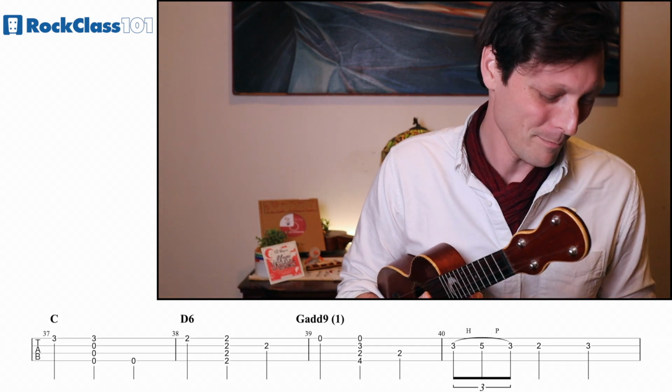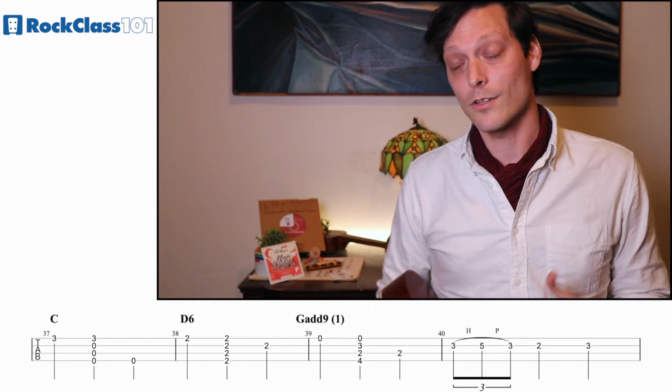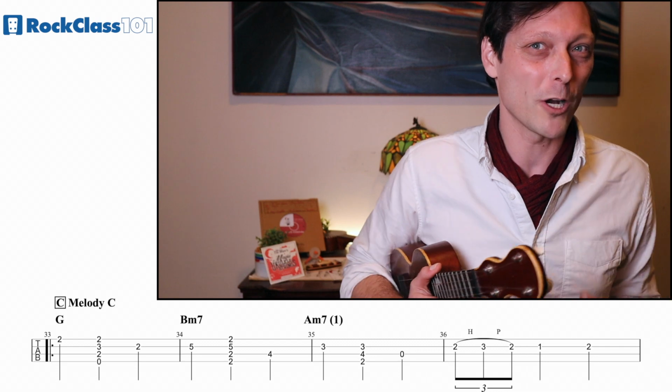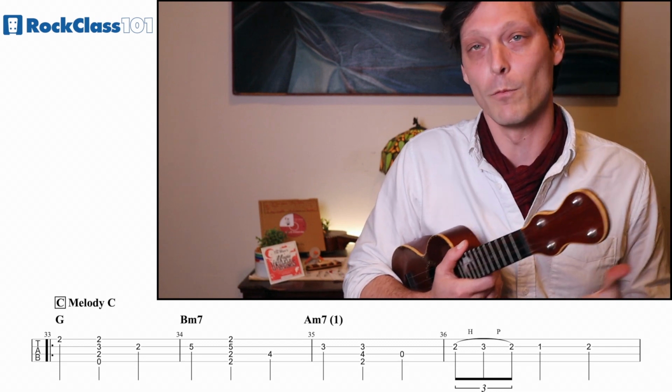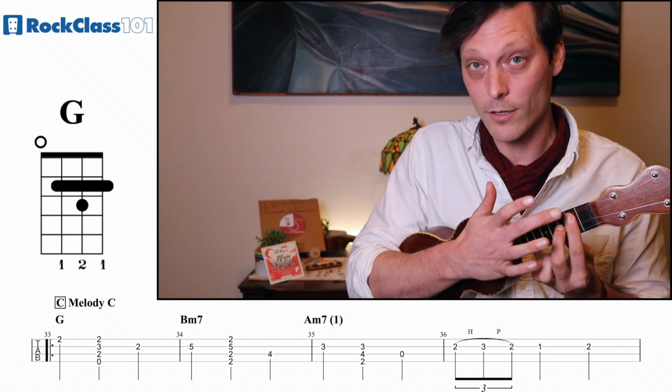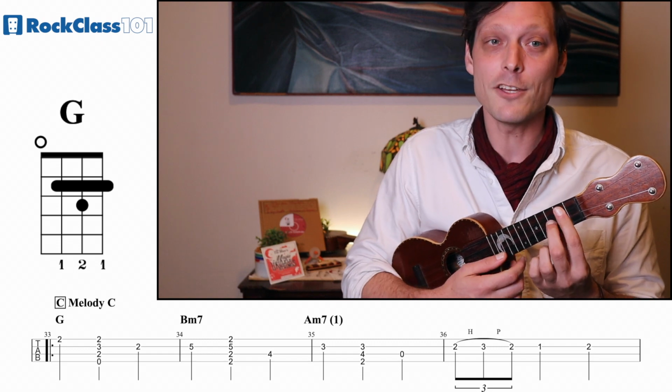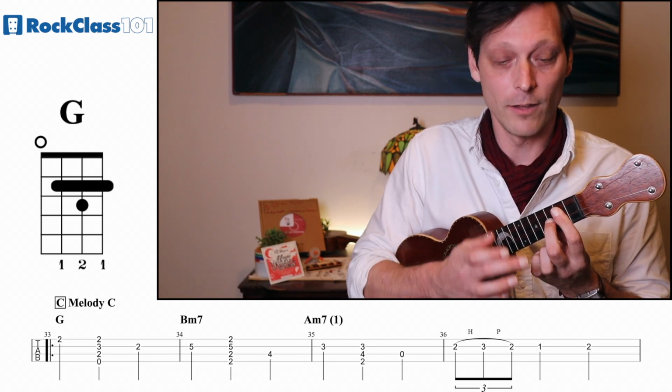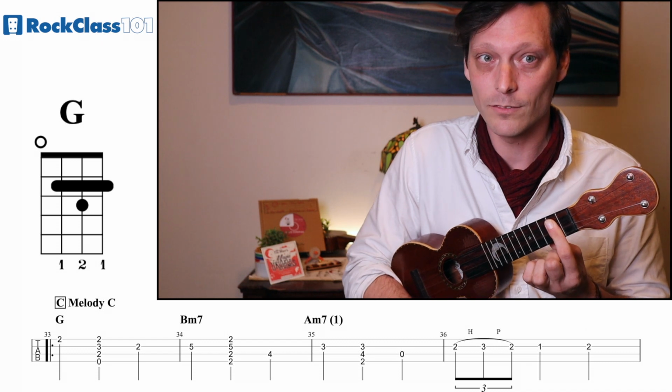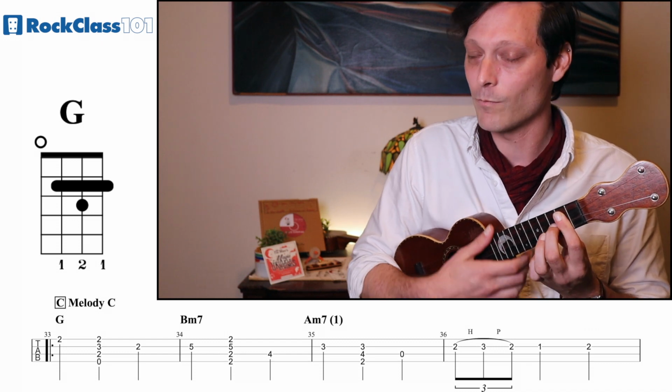Heard that before, right? So we're going to just pluck notes on beats 1 and 3 and strum a chord on beat 2 for most of these measures. We're going to start out our G major chord, again with the bar. We're going to pluck the A string, strum, lift up the middle finger, pluck the E string. All right, so our first measure.